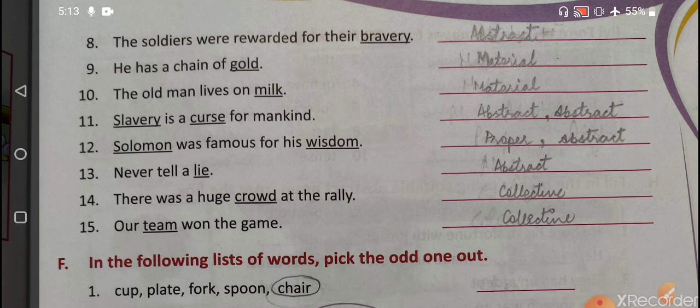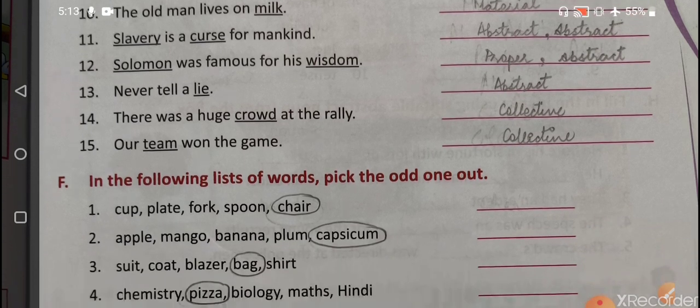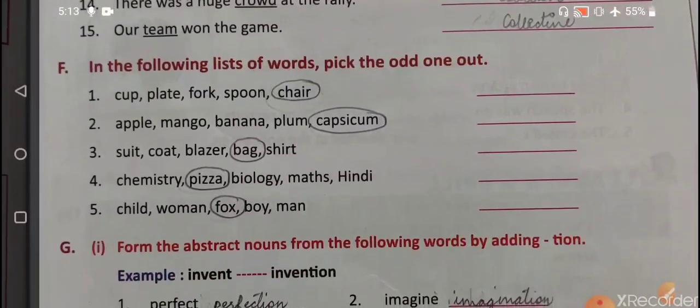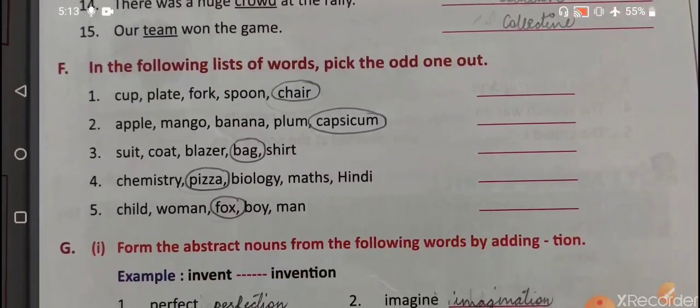There was a huge crowd at the rally. Crowd is a collective noun because crowd is a group of noisy people. Our team won the match. Team is a collective noun. Coming on to the next one, in the following list of words, pick out the odd one out. We have to pick out the odd one. Cup, plate, fork, spoon, and chair. What is the odd one?